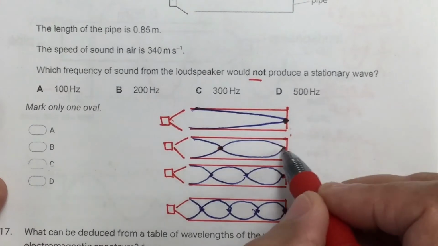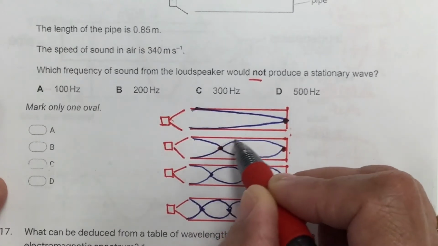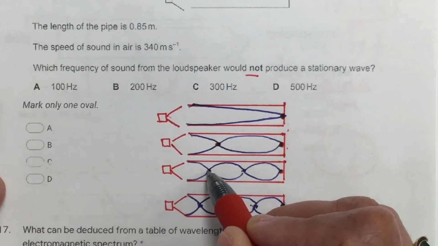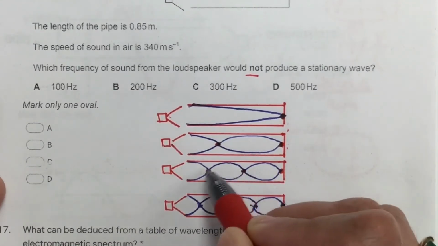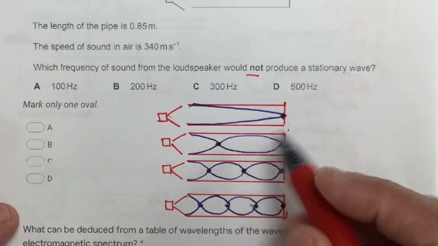From here you can determine that if this is a quarter, this is another quarter, so you just connect those two nodes. Between those two, you create one more node in the center. So now you have more waves traveling in the pipe.